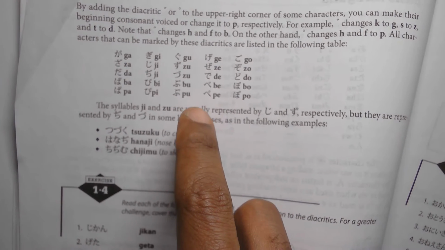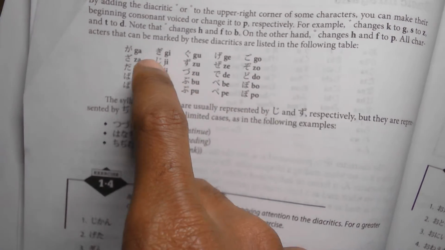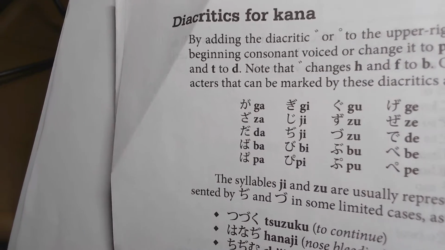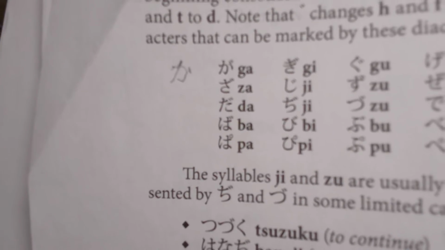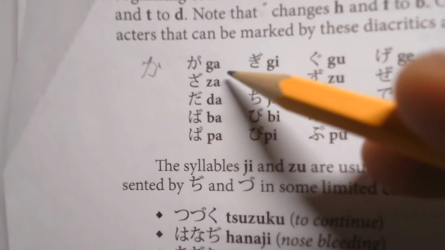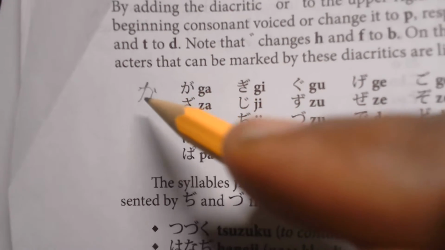So, for example, let's try this one. You see how this one says ga? Now hiragana, if I was to write that here, this would mean ka. Sorry, that's a bad drawing, but that is ka without the diacritic. So that diacritic makes this ga. So the ka, the K, changes to ga, G. So K to G.